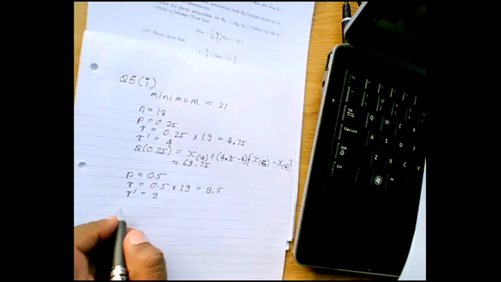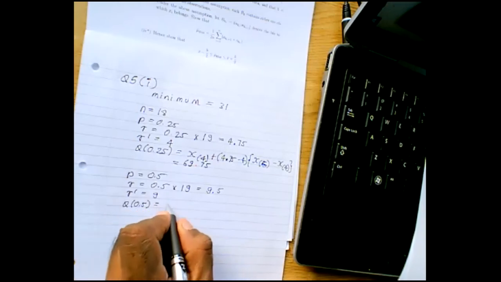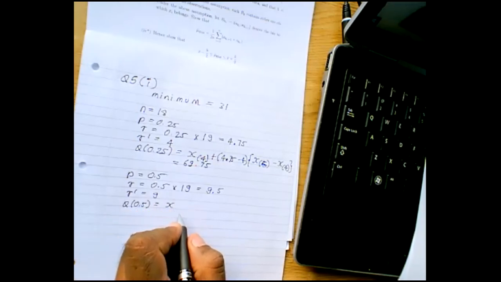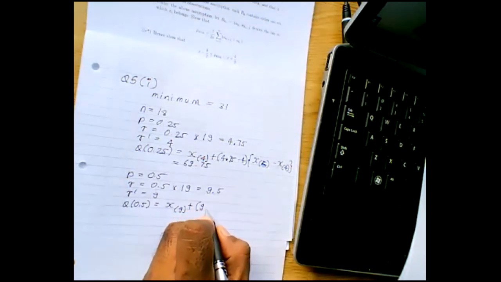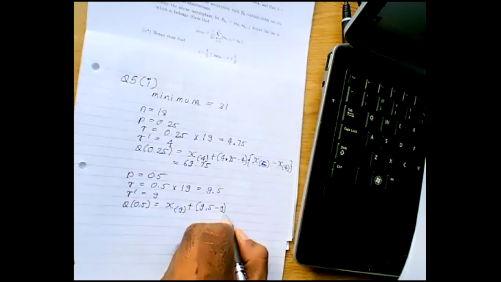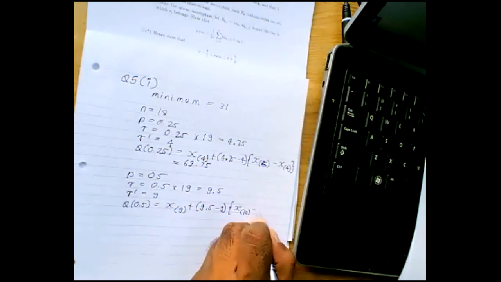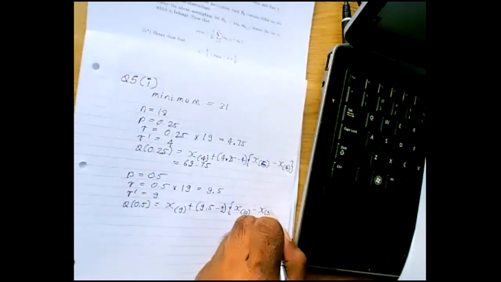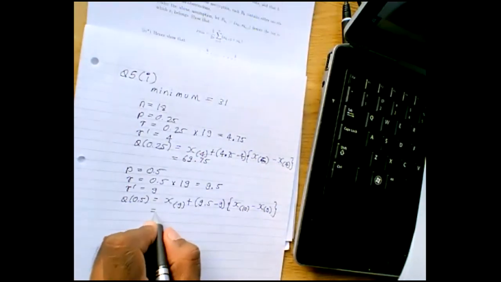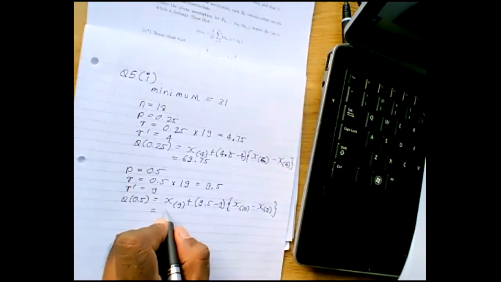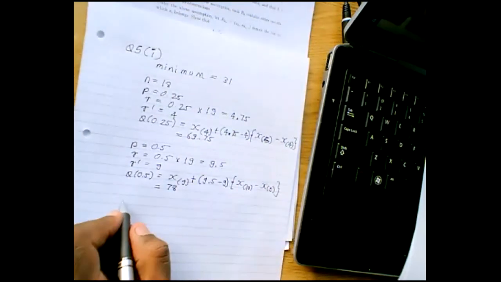So your Q at 0.5 will be x9, and if you work this out, guys, this will be 78.